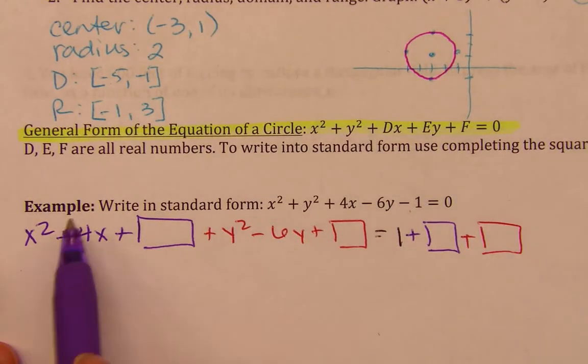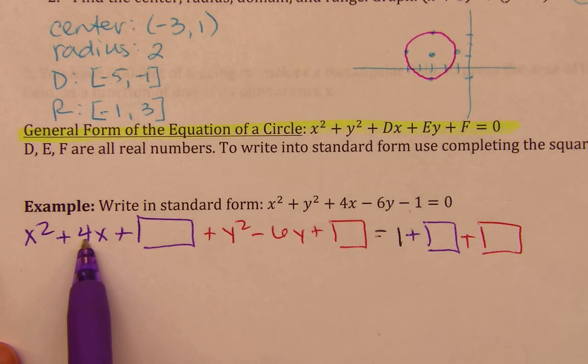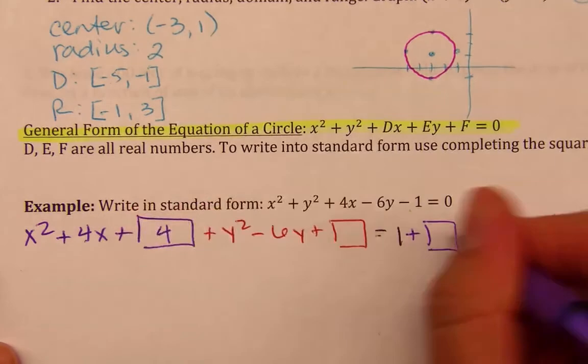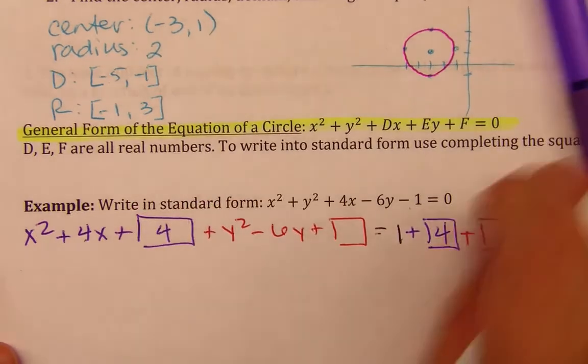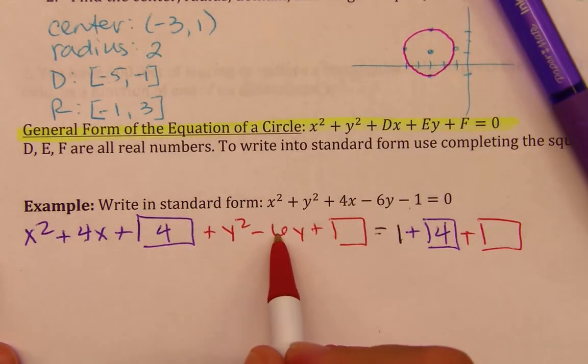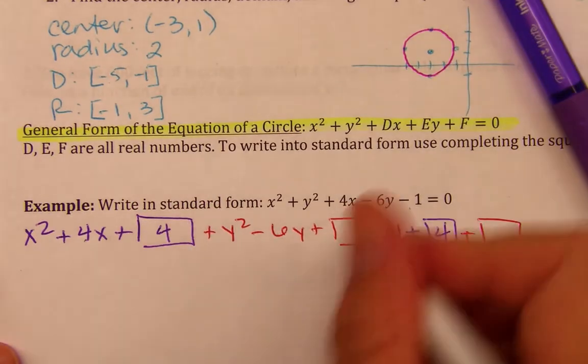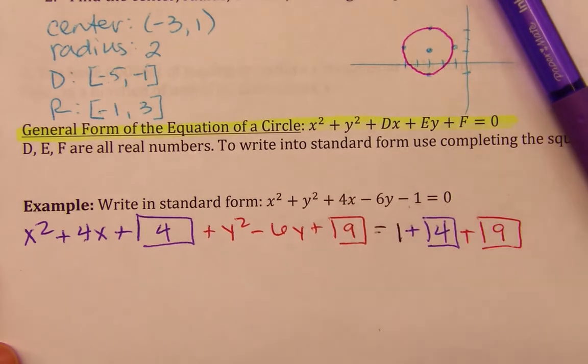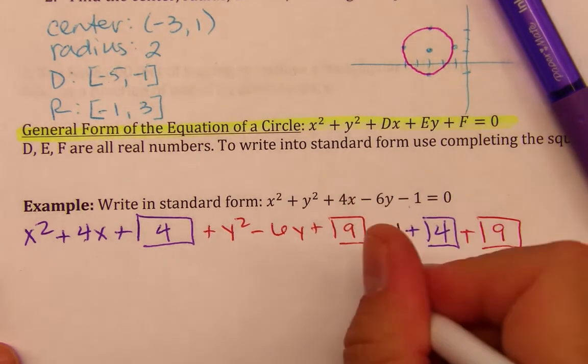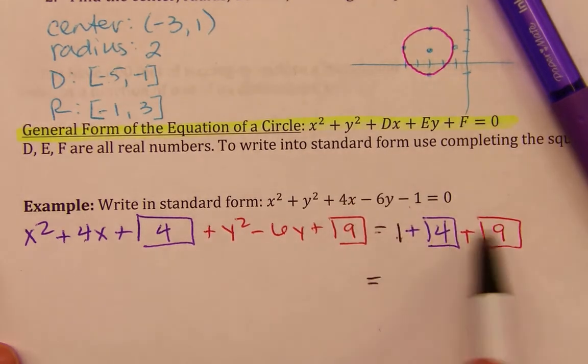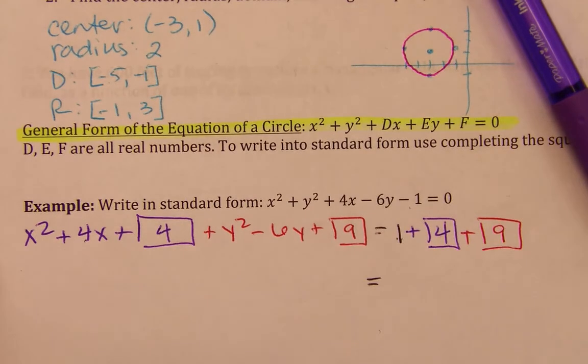Now completing the square here, remember you take your b value divided by 2 and squaring it. So 4 divided by 2 is 2, squared is 4. And then here, we're going to take our b value divided by 2 is negative 3. Negative 3 squared is 9. And now we can simplify. So this is equal to 1 plus 4 plus 9 is 14.